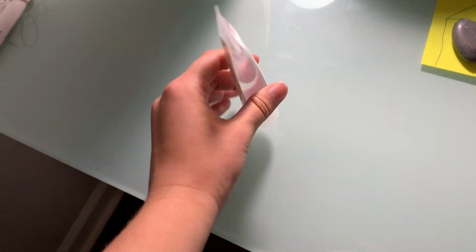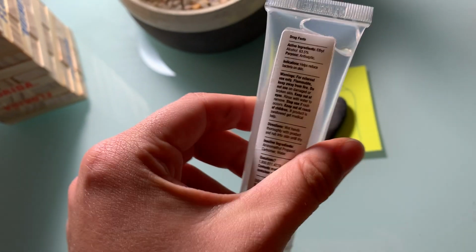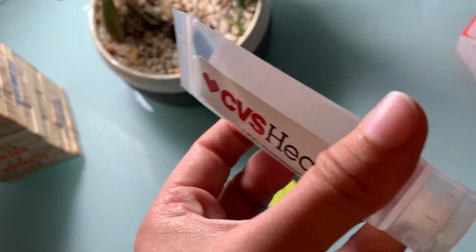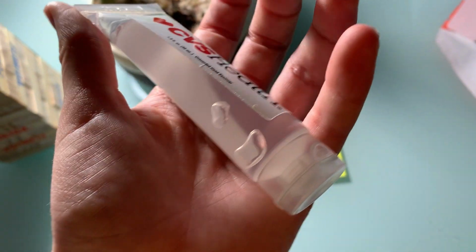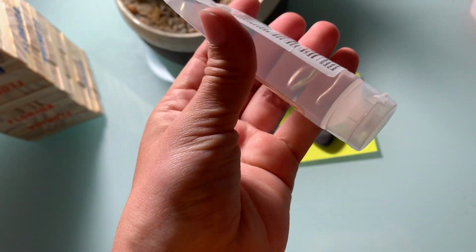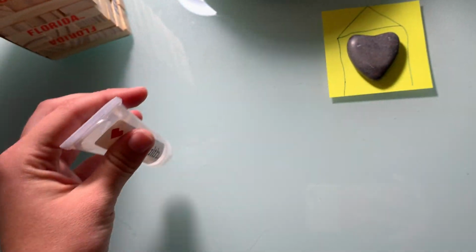Next, we're going to go to this hand sanitizer. I chose this hand sanitizer because it is a liquid, and it is representing the cytoplasm, because that is the liquid inside the cell. And that is pretty much all that is.